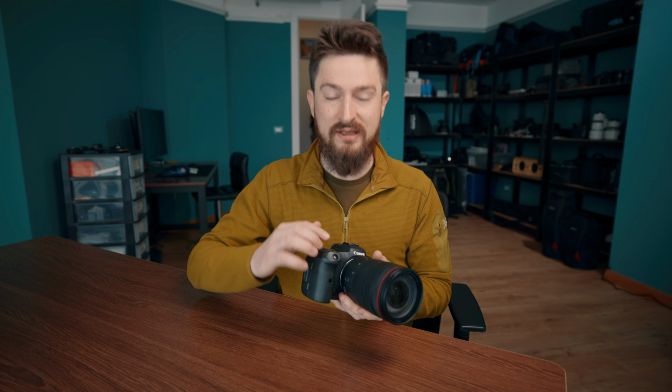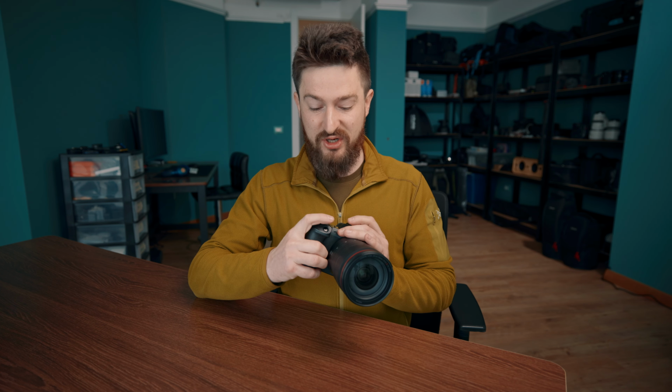The recall shooting function basically means that we can assign one of our customizable buttons so that when pressed, it will recall some preset camera setup, including all the settings like shooting mode, aperture, shutter speed, and everything else, so that we can instantly press a button and have our camera set for fast action.